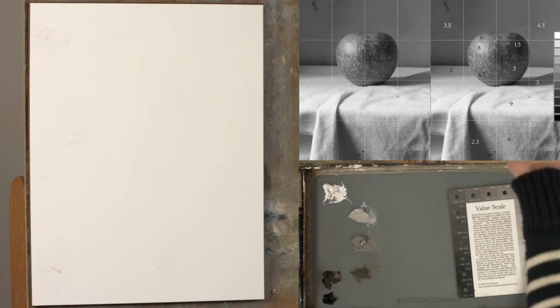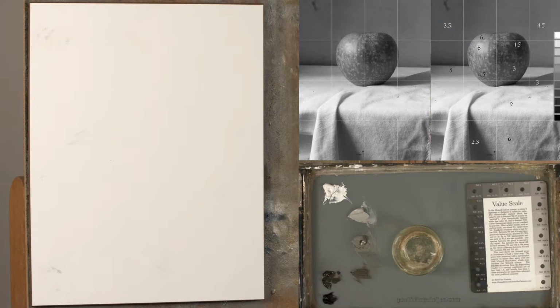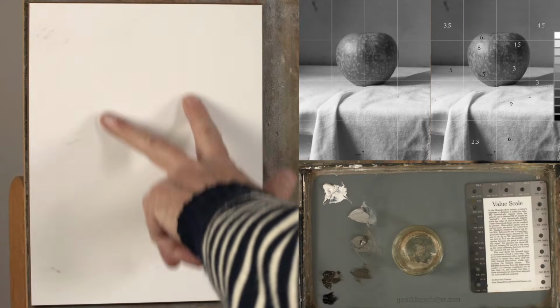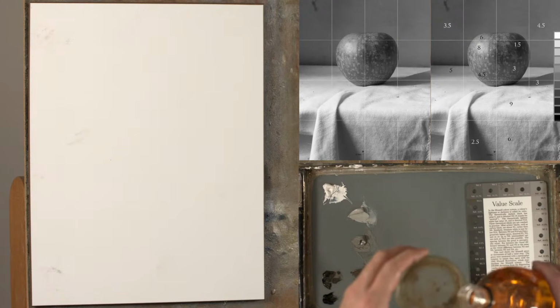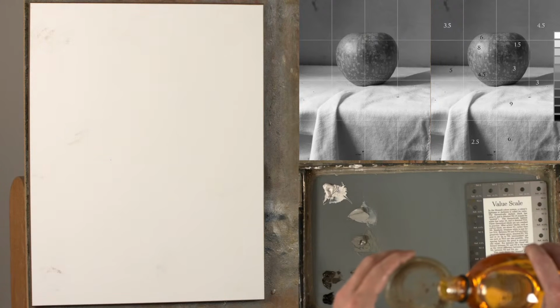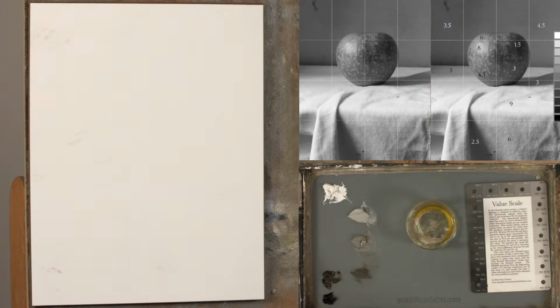Okay, so the first thing I want to do, you don't absolutely have to do this, but I always do this. I prepare the panel. So this is just an Ampersand gesso board panel, so that's like an acrylic gesso. It's probably just like acrylic paint with a little bit of chalk in it or something. So put a little bit of linseed oil into my little pot. This is cold pressed linseed oil I'm using here.